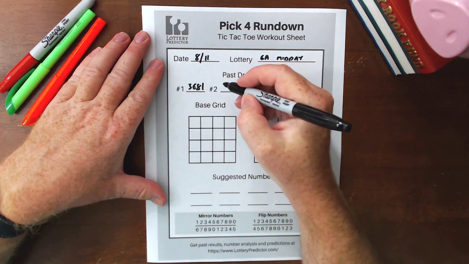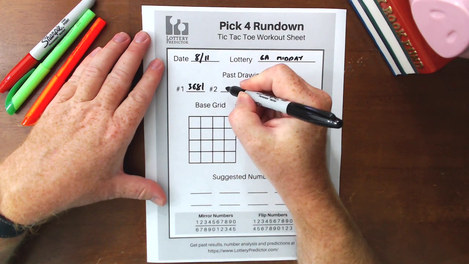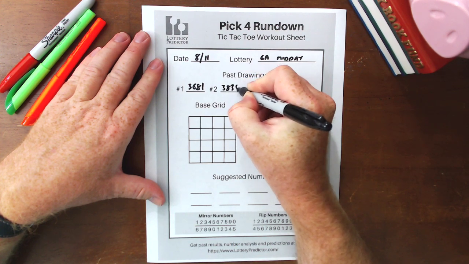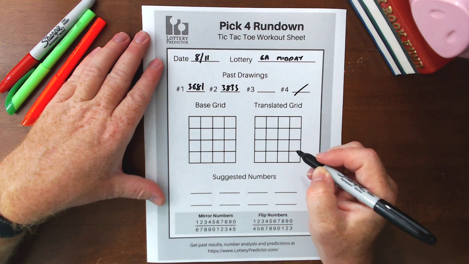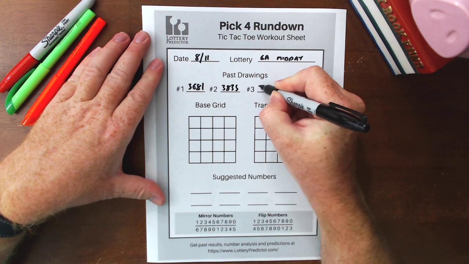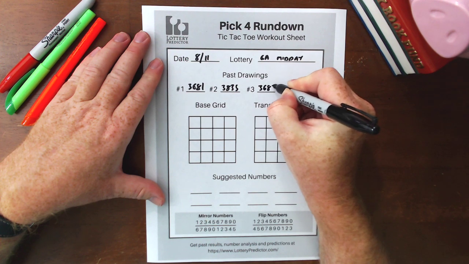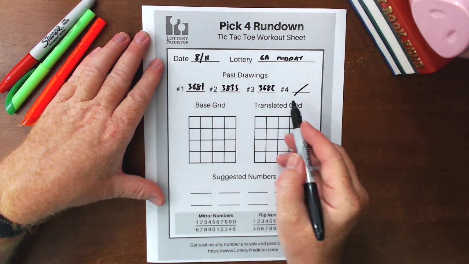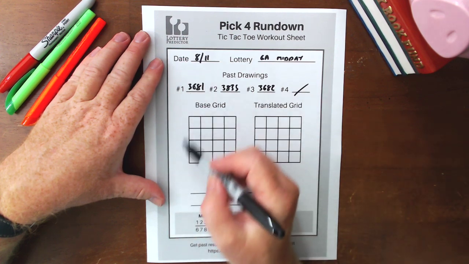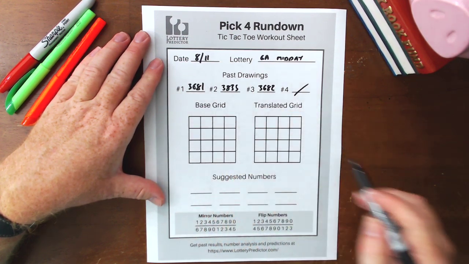Now, going back into the history, on the 1st of August, we had a 3835. And then tracking back even further, just one day, on the 31st of July, we had a 3682 as well. So now we have all 3 results, and as you notice, all 3 of them start with the number 3, and that's important, and you'll see why as we fill out the base grid here.